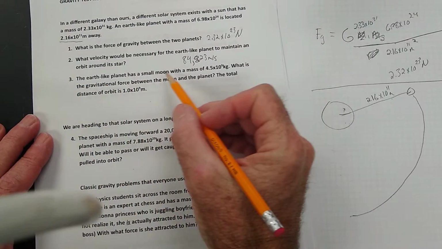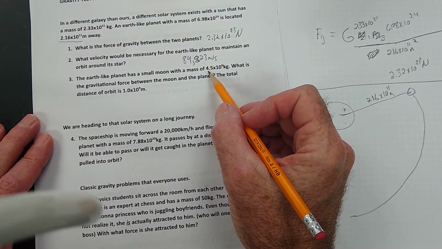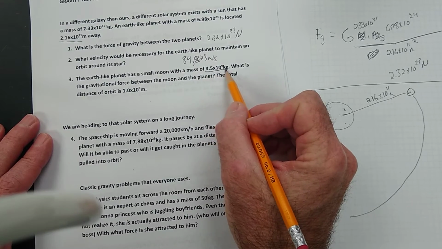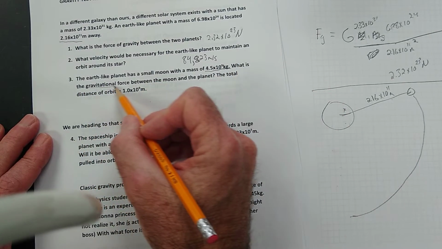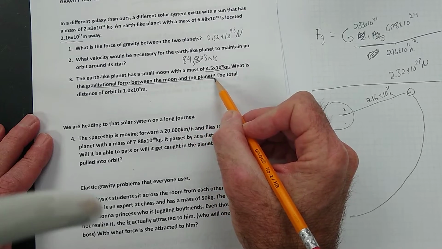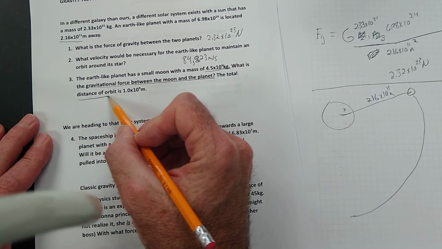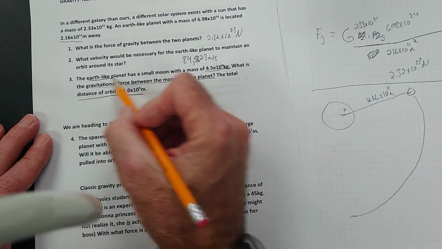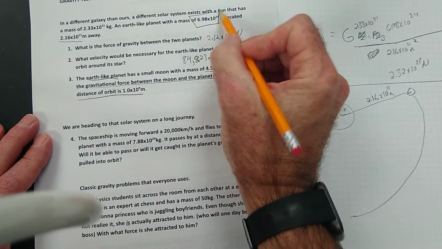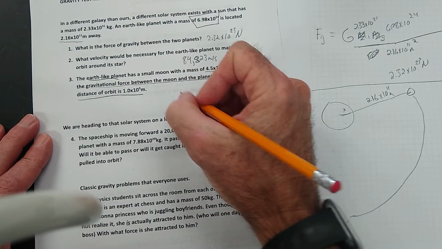An Earth-like planet has a small moon with a mass of 4.5 times 10 to the 9 kilograms. What is the gravitational force between the moon and the planet? The total distance of orbit is this.